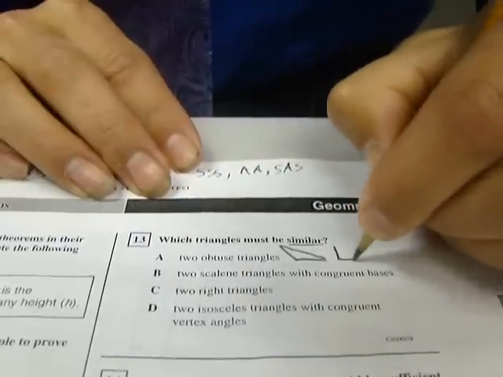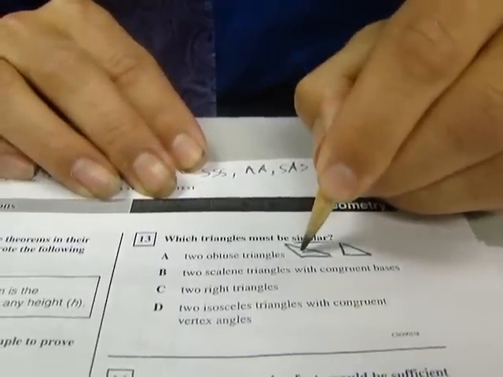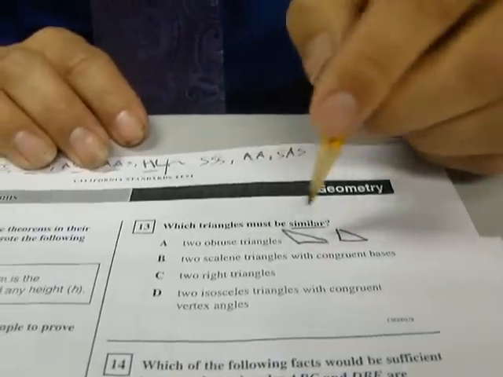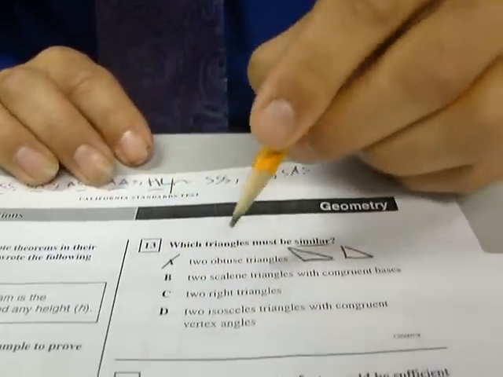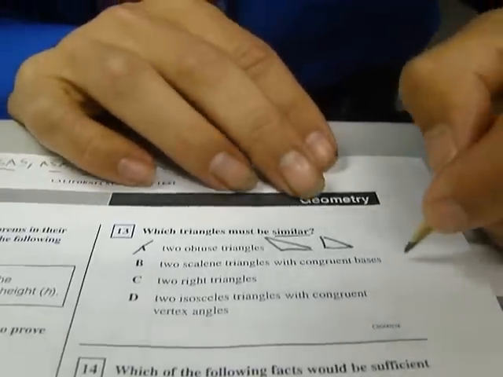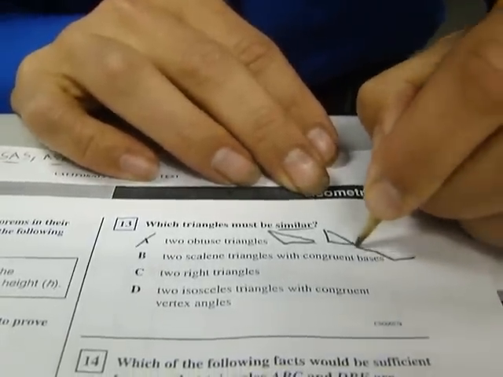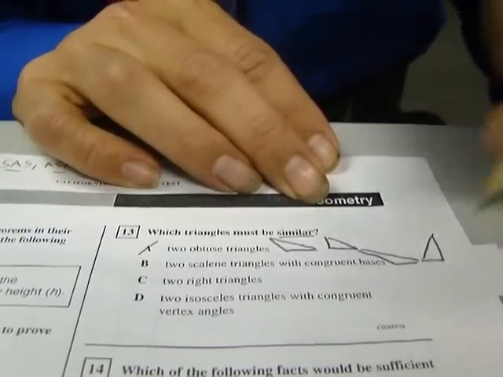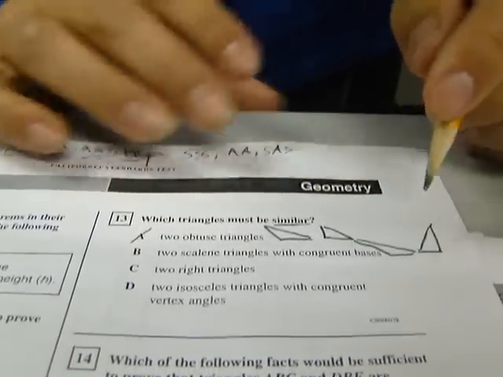It can't be the answer because, you know, if this angle is 130 degrees and this one's 100 degrees, they have nothing in common. So that's definitely not enough to prove similarity. Two scalene triangles with congruent bases. Scalene just means three different side lengths. So this one could be scalene, and this one could be scalene. And even if these two bases are congruent, it's certainly not enough to prove similarity.